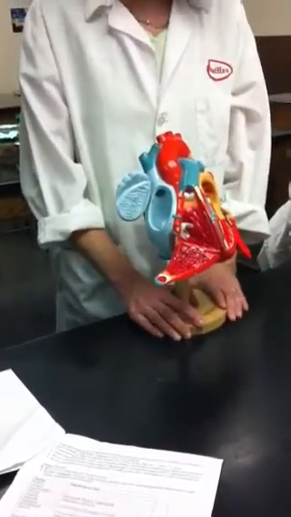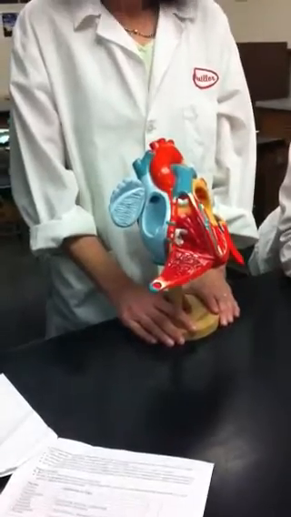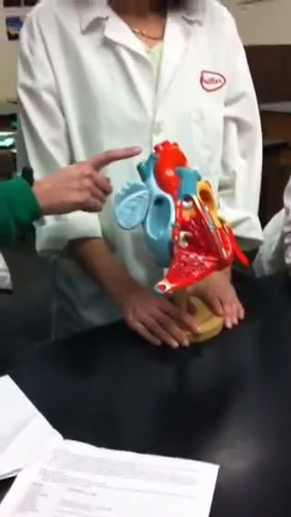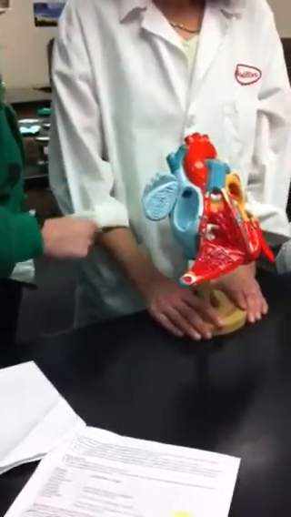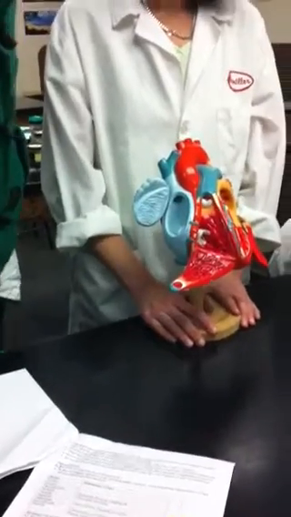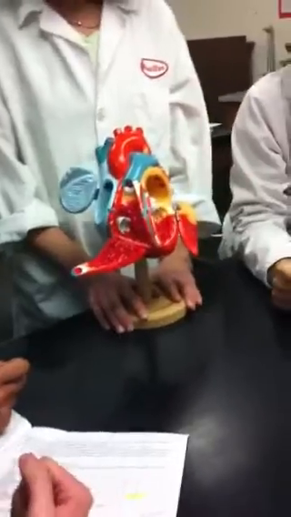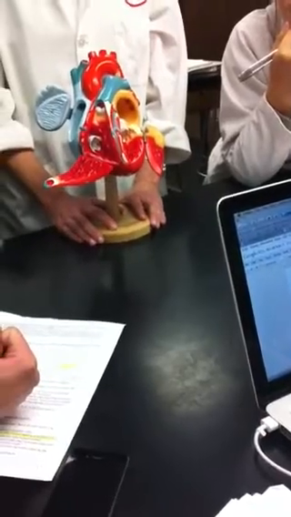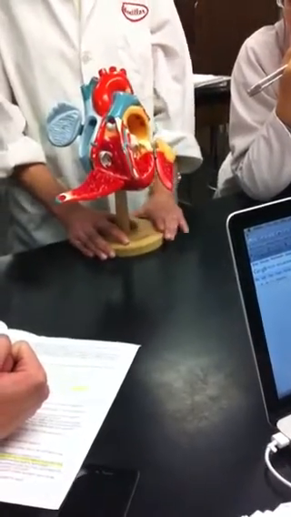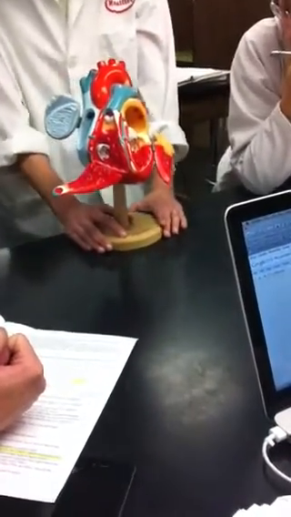Do you have a problem with that? Oxygenated on the left, and deoxygenated on the right. What are we talking about here? Okay, so we're talking about blood vessels. That was in the heart, but in the blood vessels, it's, well, you can tell me. In blood vessels, it's oxygen.